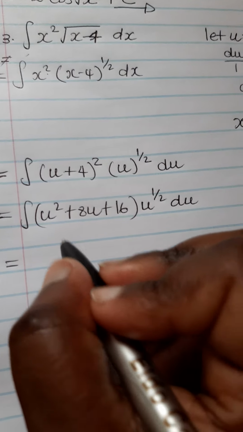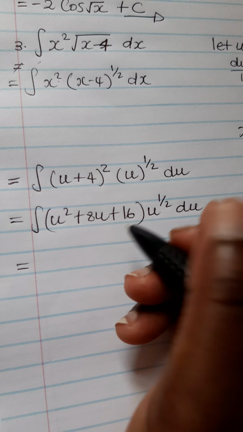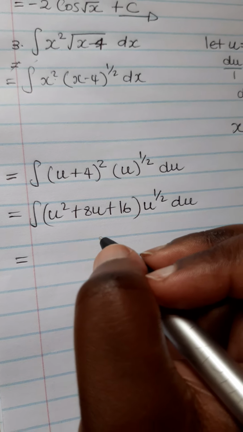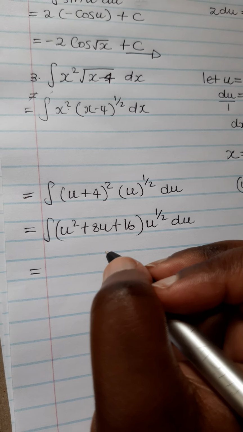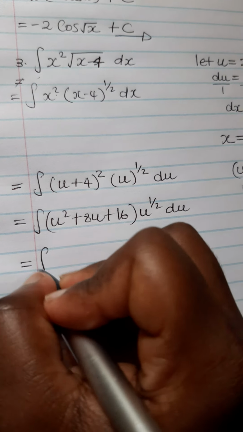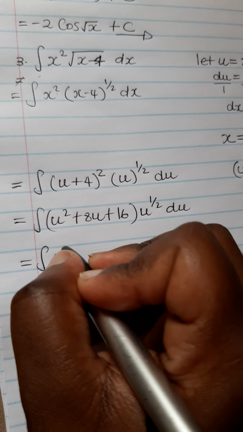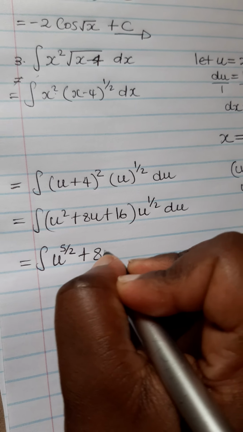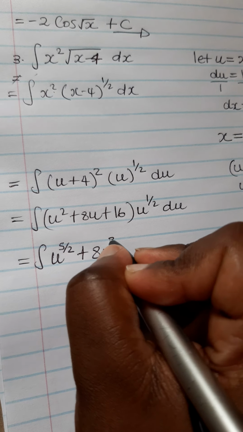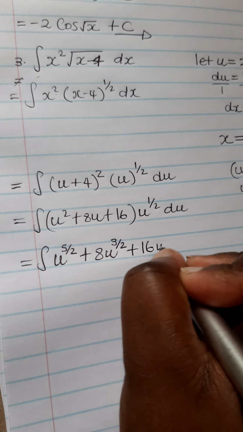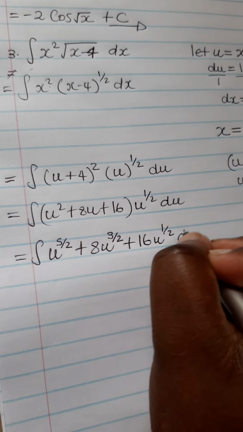So u squared times u to the power half, we take the base and add the exponents. So 2 plus half, it should be 5 over 2. So we have the integral of u to the power 5 over 2 plus 8u to the power 3 over 2 plus 16u to the power 1 over 2 du.